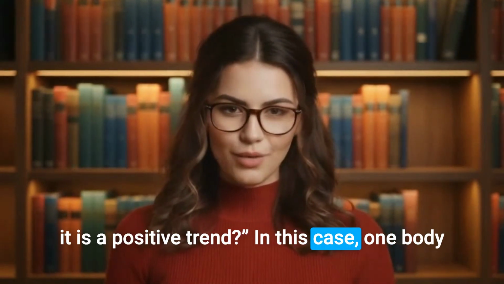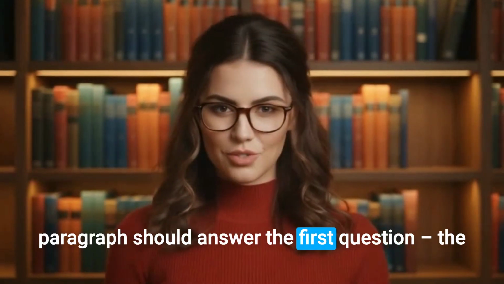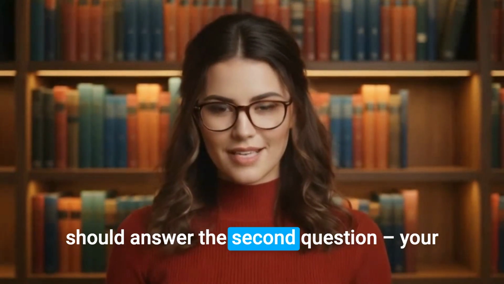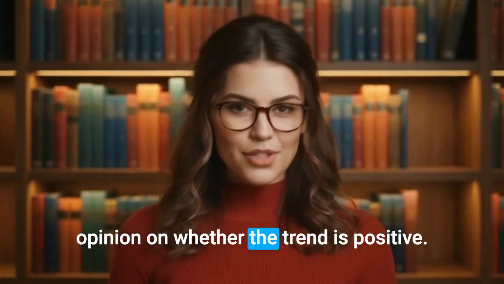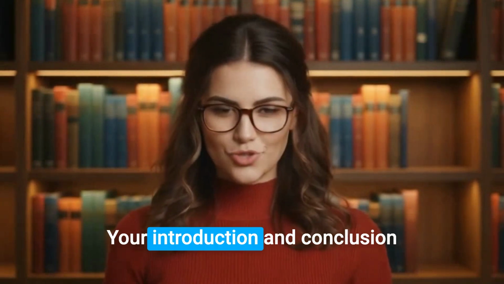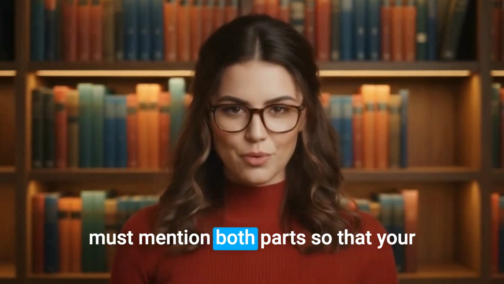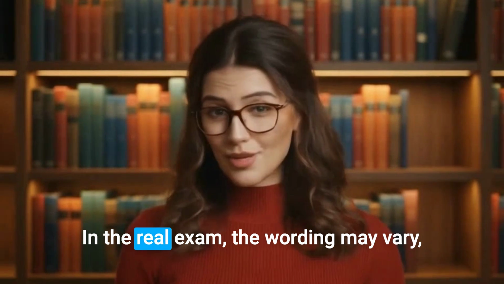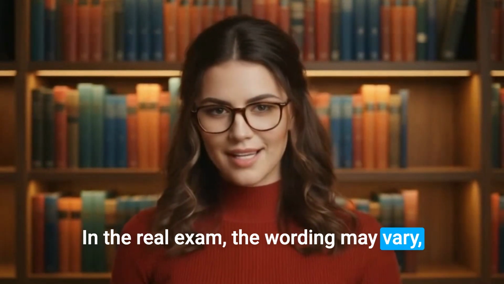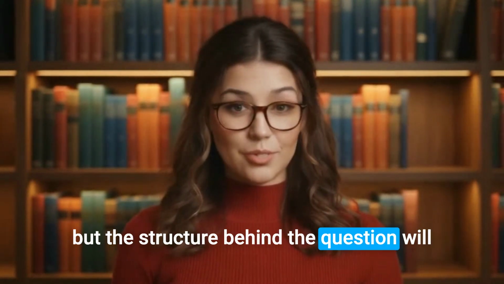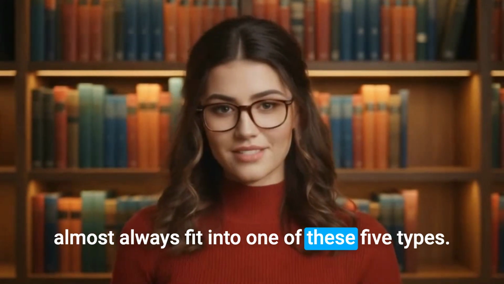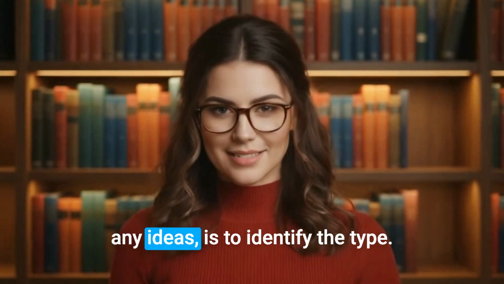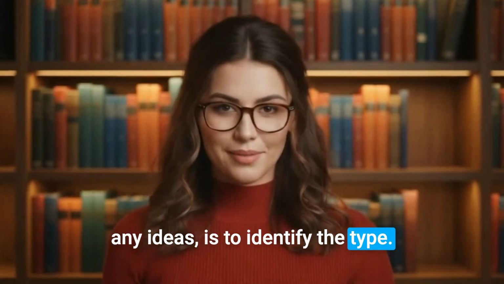In this case, 1 body paragraph should answer the first question, the reasons, and the second body paragraph should answer the second question, your opinion on whether the trend is positive. Your introduction and conclusion must mention both parts so that your task response score is protected. In the real exam, the wording may vary, but the structure behind the question will almost always fit into one of these 5 types. Your first job, before you plan any ideas, is to identify the type.